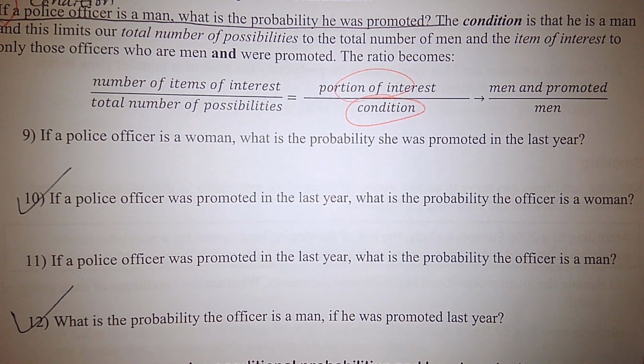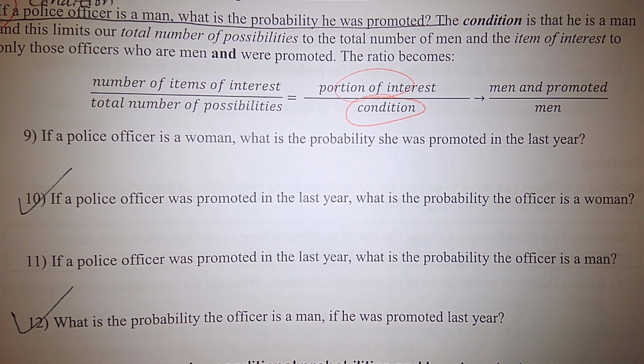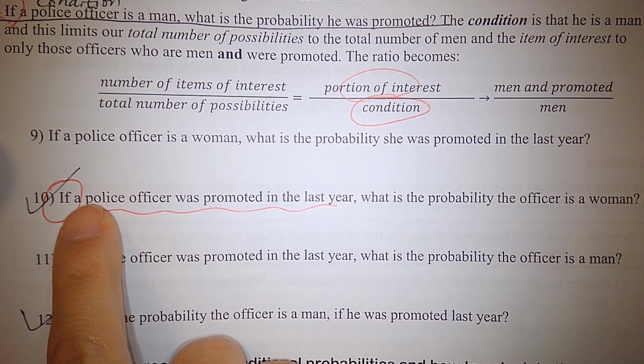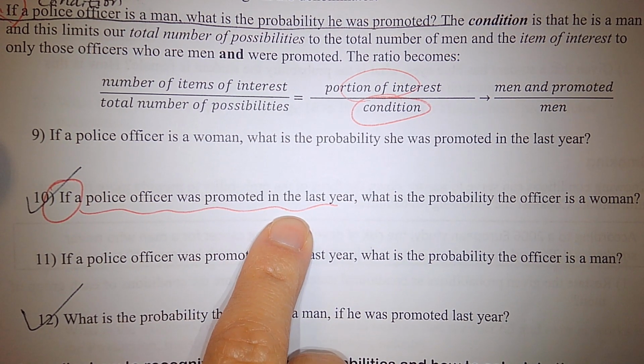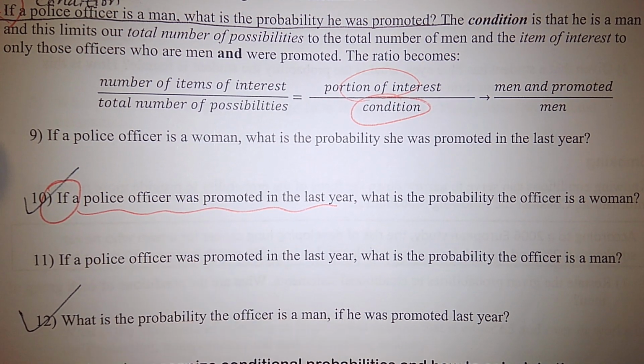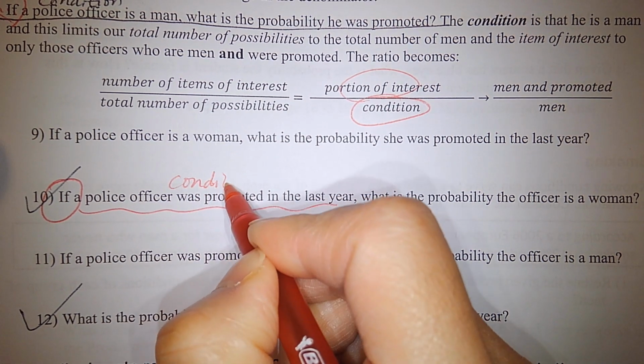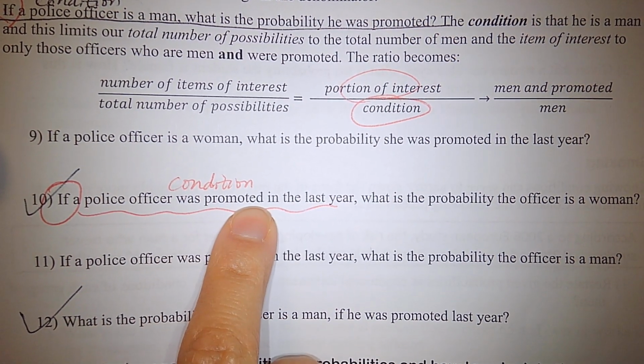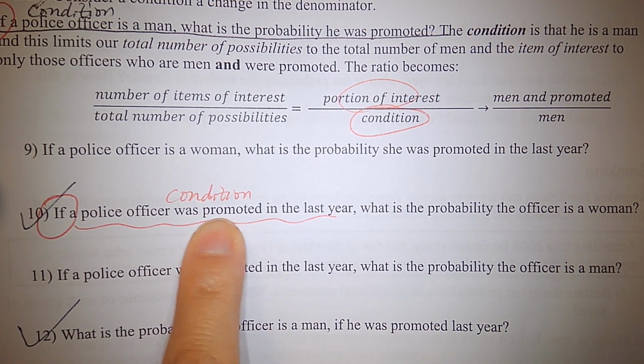Do we have any "if" sentence in this problem? We do. This gives us the condition. So what is the condition? Promoted police officers.